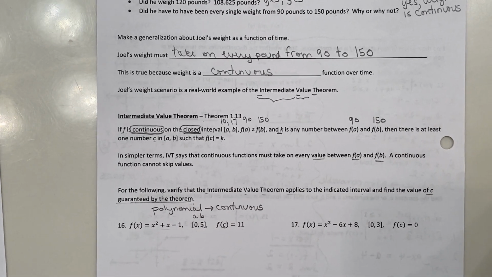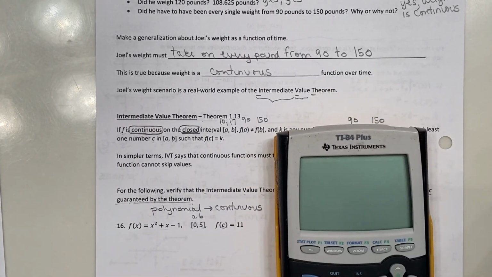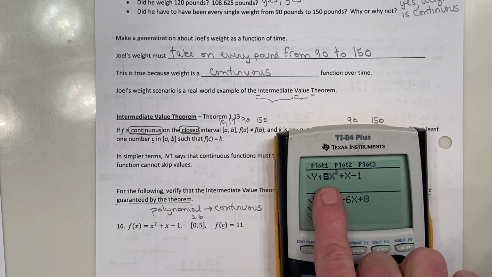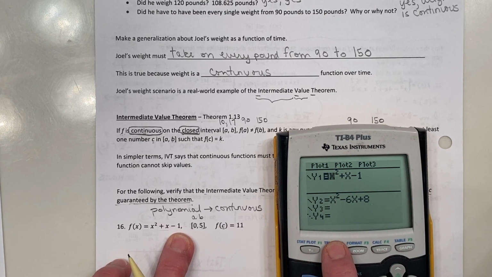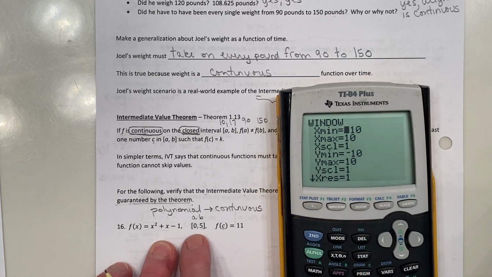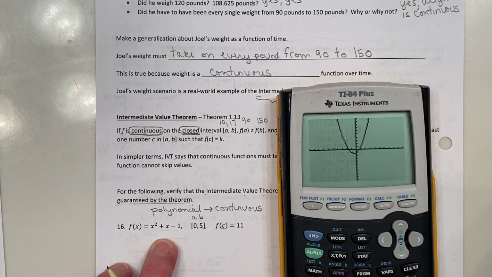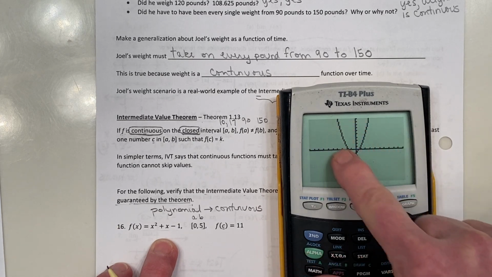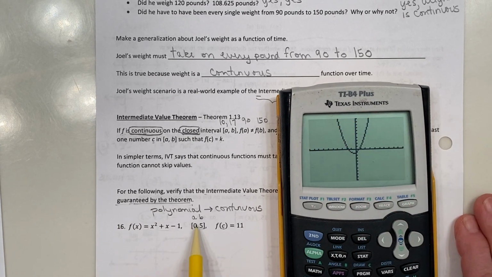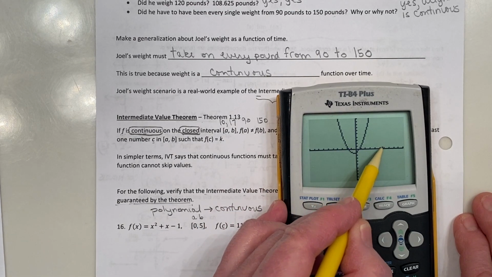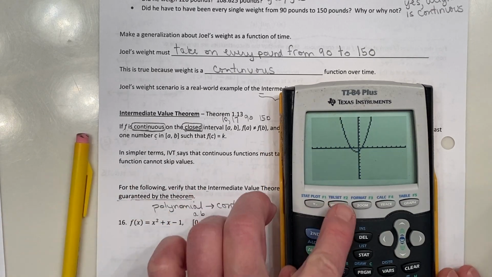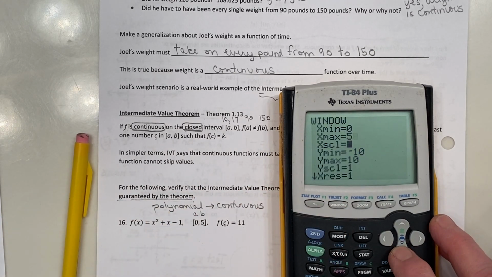Okay, well, let's just look at a graph real quick. In y1, I've got x squared plus x minus 1. I'm going to go to my window. All I care about is the smallest x being 0 and the biggest x being 5. Look, I can graph it right now, and there's the parabola. I don't want this entire parabola. I only want this parabola when x is 0, so down here, and x is 5, somewhere up here. So adjusting my window to 0 and 5.